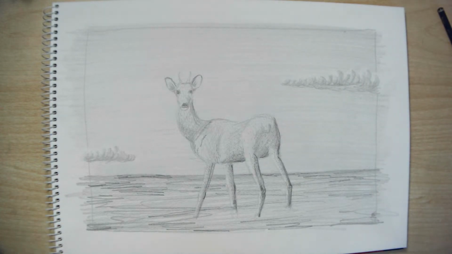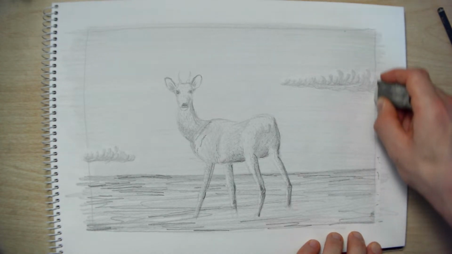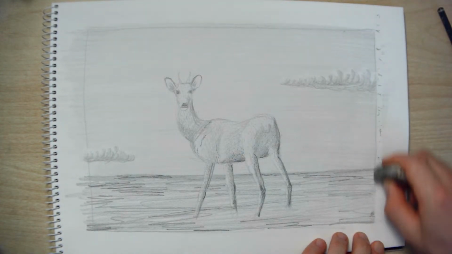So we are done for the day. Let's clean up the edges.